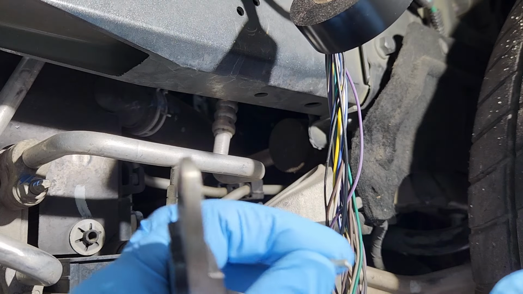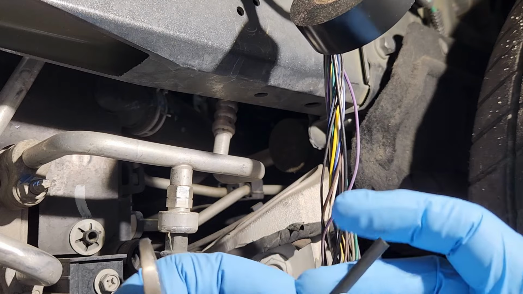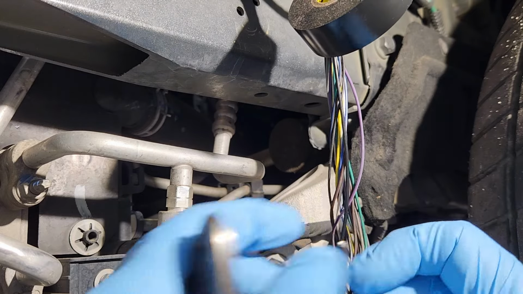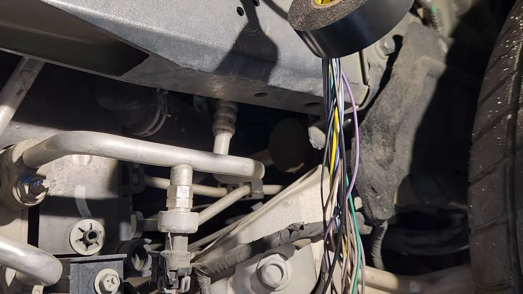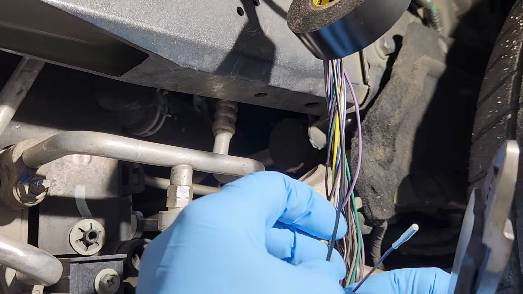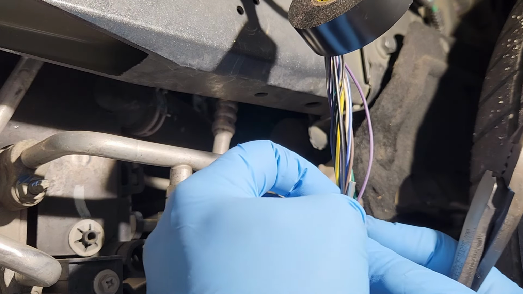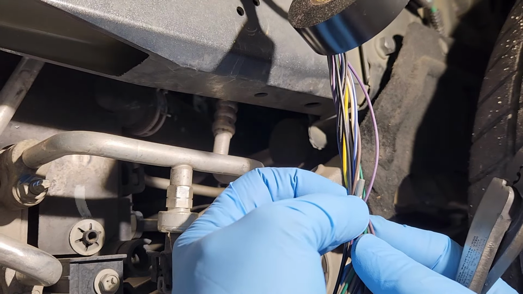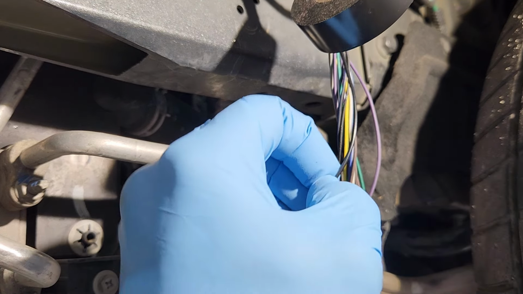Now put my piece of heat shrink tubing down there. Now we'll get the length and everything worked out on this end, and I don't know if you can see that, but we're going to want to cut it right about there.